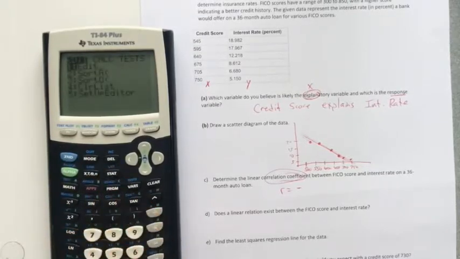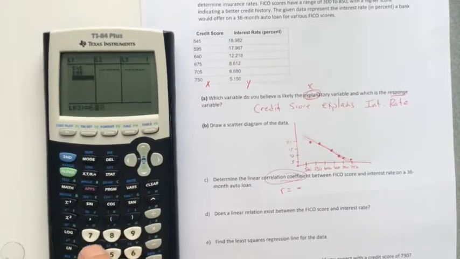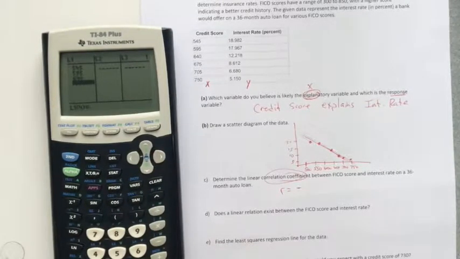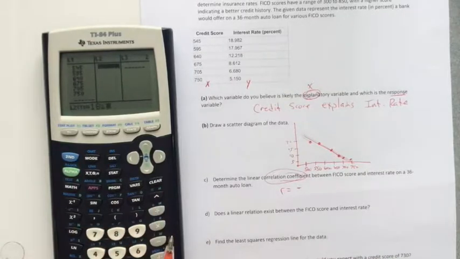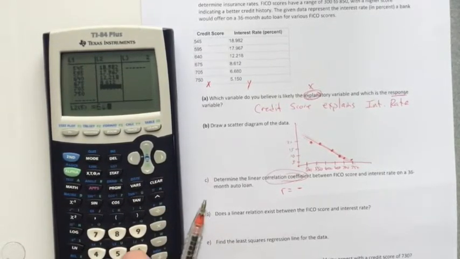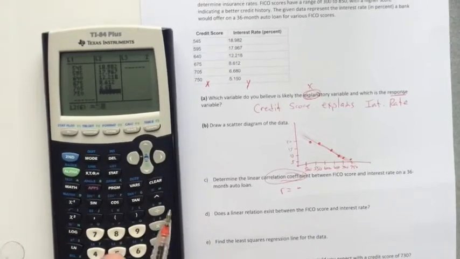Okay, just go to stat, list, 545, then 595, 640, 675, 705, and 750. So there's the X in list 1. List 2: 18.982, 17.967, 12.218, 8.612, 6.680, and 5.150. Okay, so there they are.